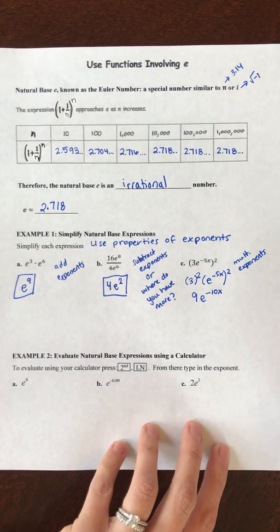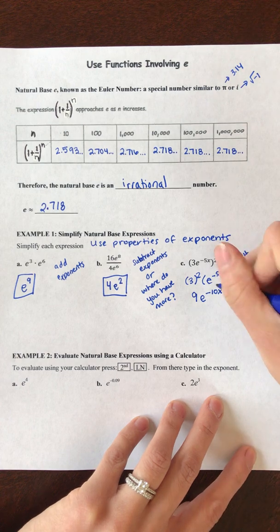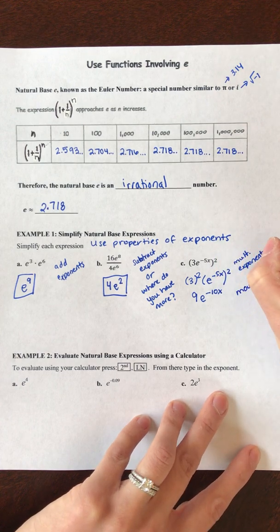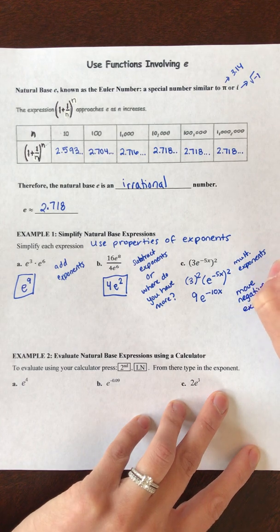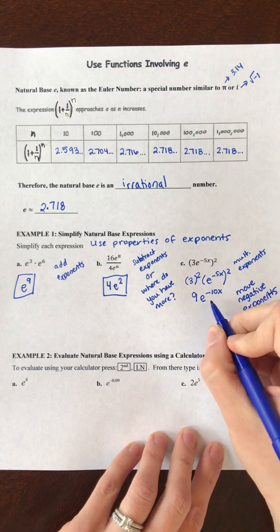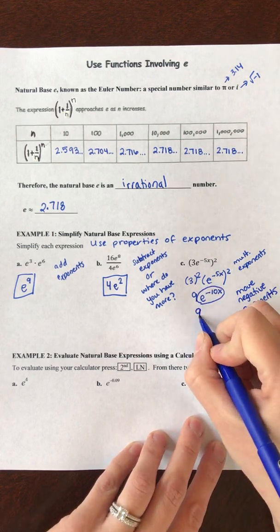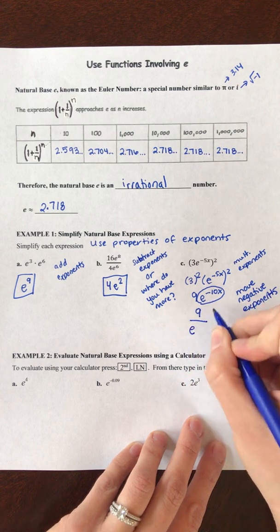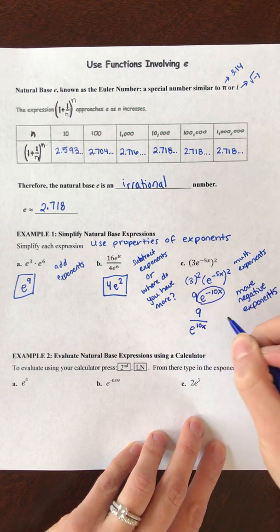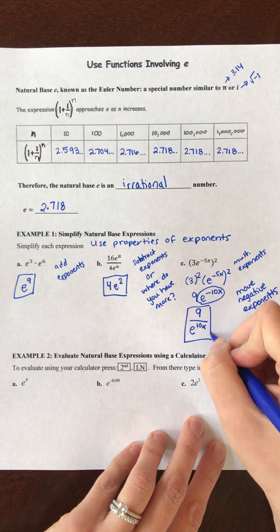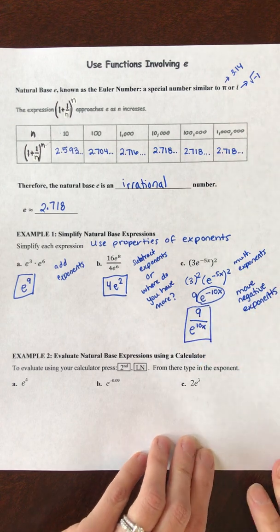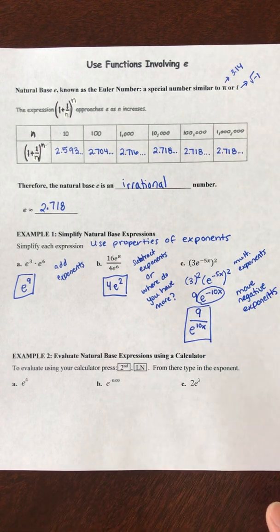Okay, and the last thing about this problem, if you remember, we don't like negative exponents, so you want to make sure you move negative exponents. All right, so the only thing getting the negative exponent is the e to the negative 10x. So 9 is going to stay, and I'm going to move e to the negative 10x down so that it becomes positive 10x. So I have 9 over e to the positive 10x.